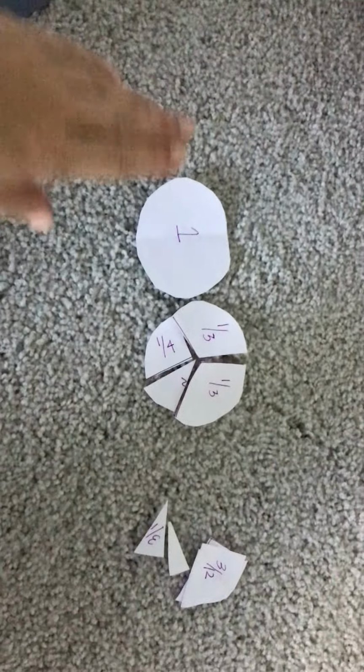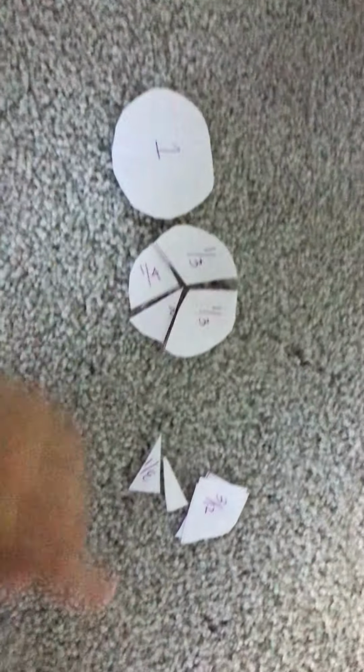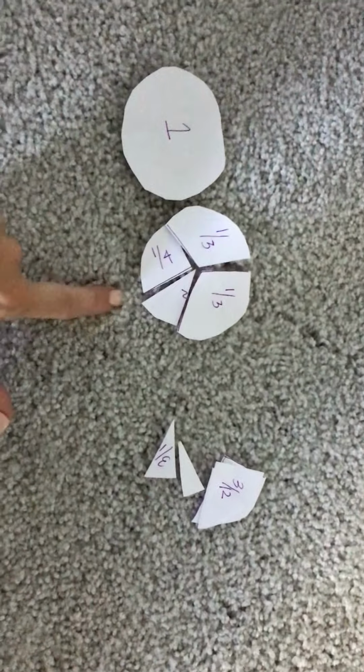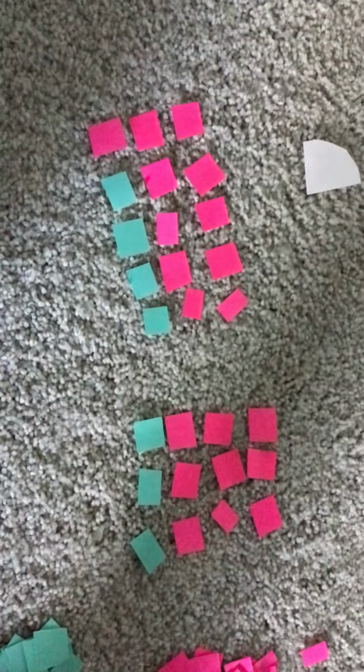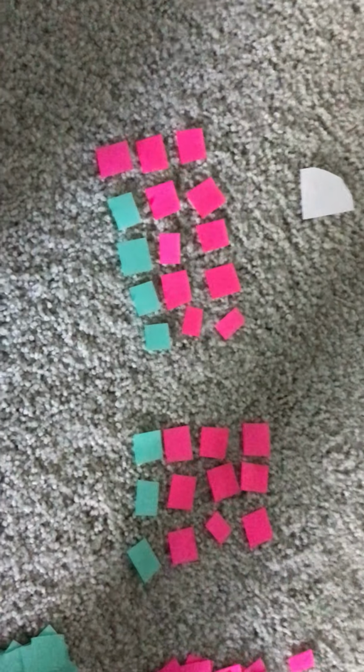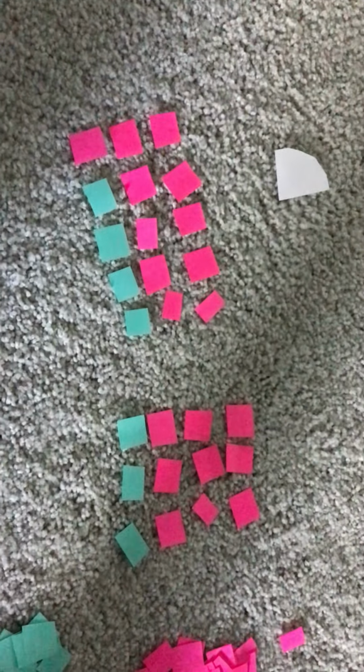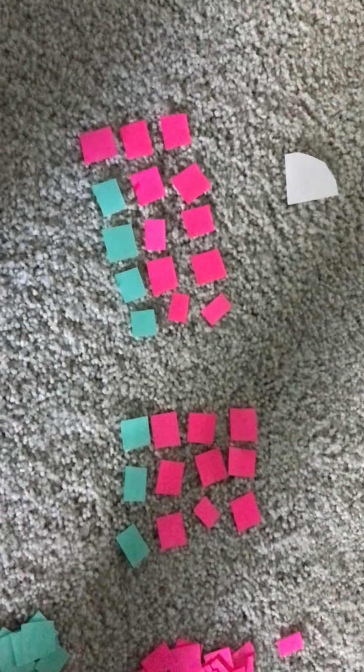And again, the misconception with this is that they are going to either disregard this or they're not going to be using the smaller pieces to fit in here to make another full circle. Or going back to the set model, another misconception would be not finding the common denominator and trying to add 2/3 plus 3/4 without finding that common denominator of 12.